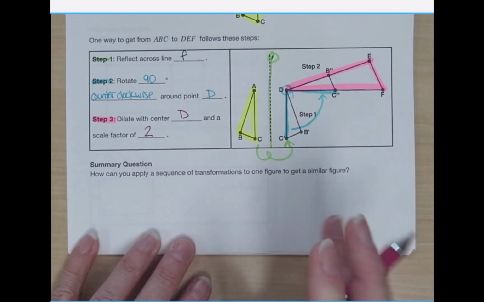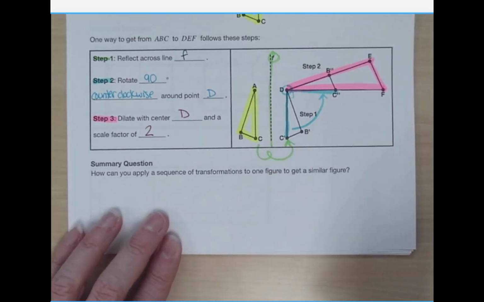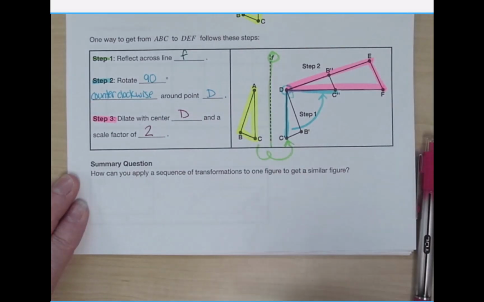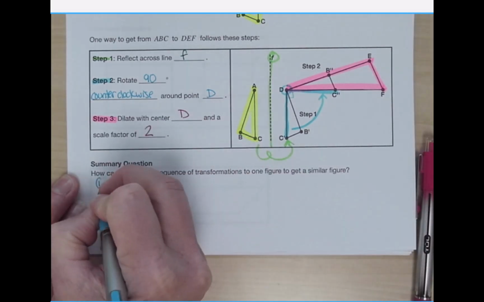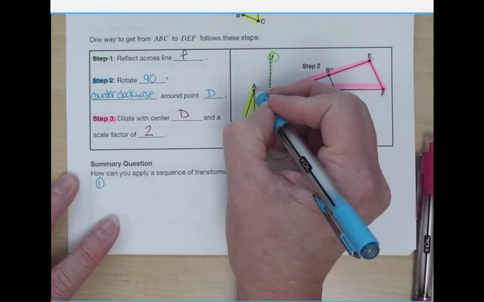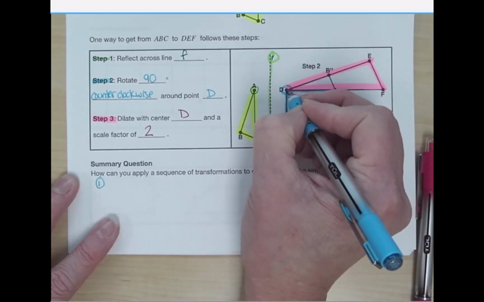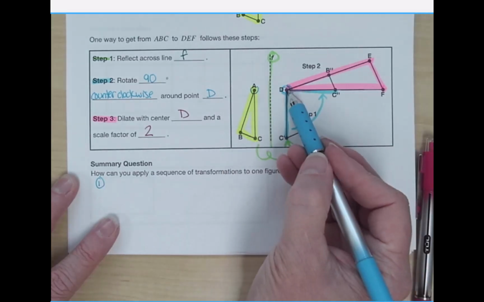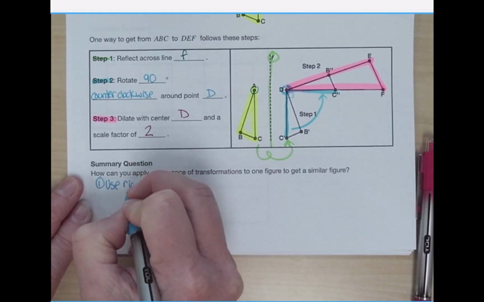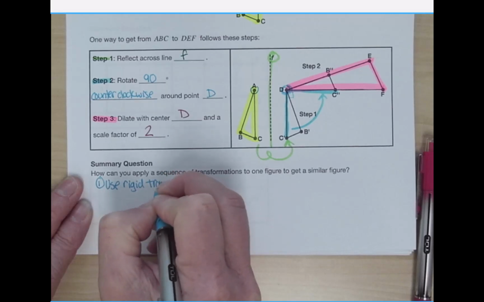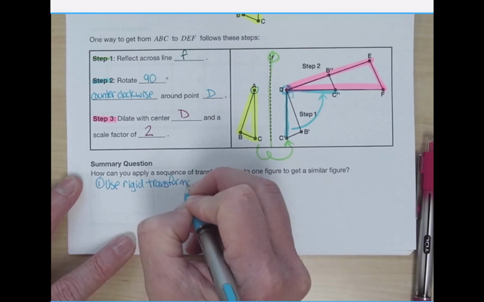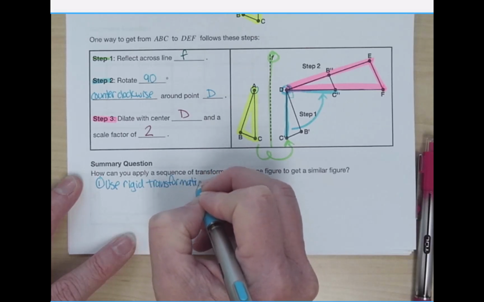And it can be a little overwhelming wondering where to start. And if you're looking for some kind of pattern, my suggestion is to start by using the rigid transformations to get a corresponding vertex to line up. So we got A to fit on top of D. Use rigid transformations. That's the translations, rotations, and reflections. The ones that don't change the shape.